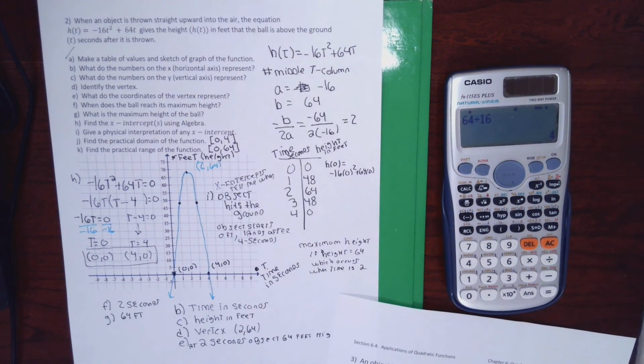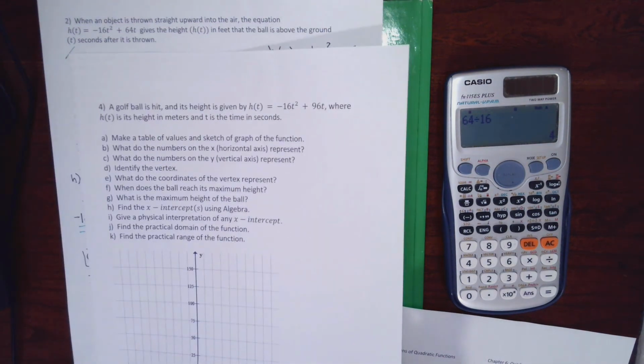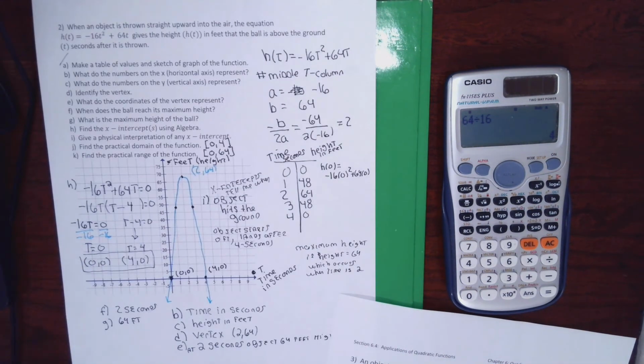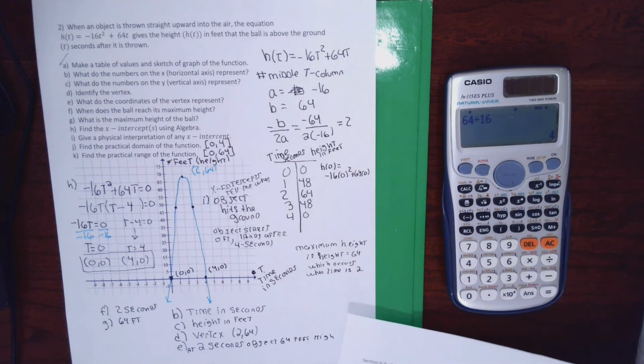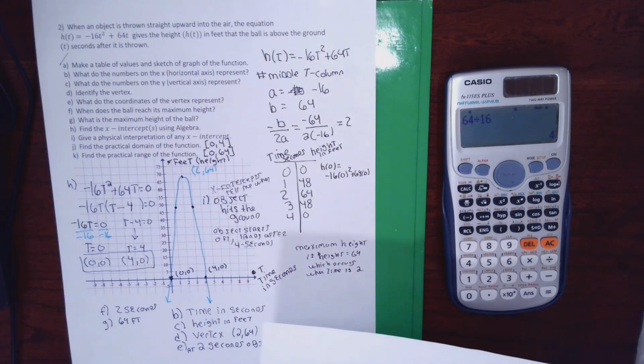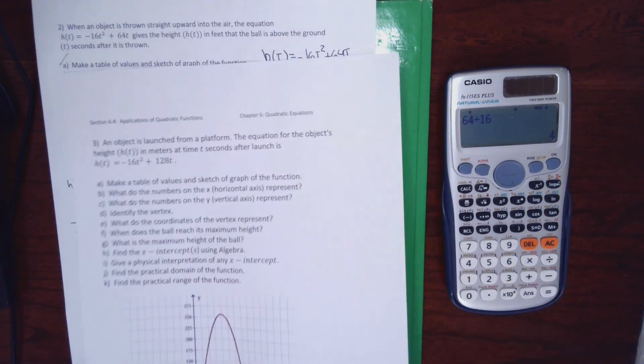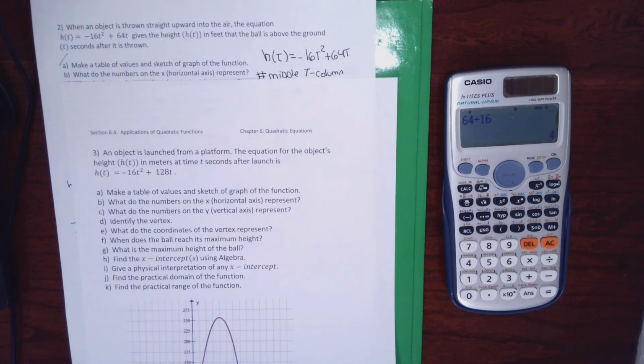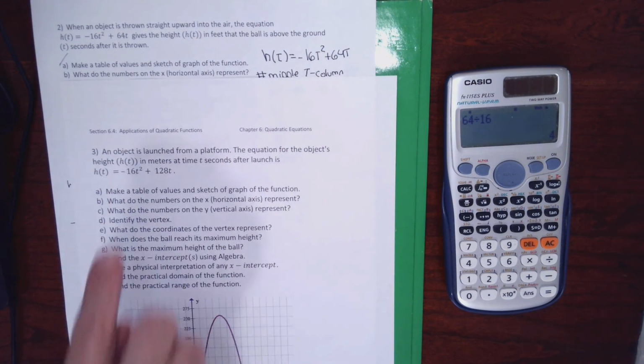Problem 1 asks the same questions as my problem, except it had that different function with the 80s in it. And problem 3 asks the same questions as my problem 2, but it has a different function.